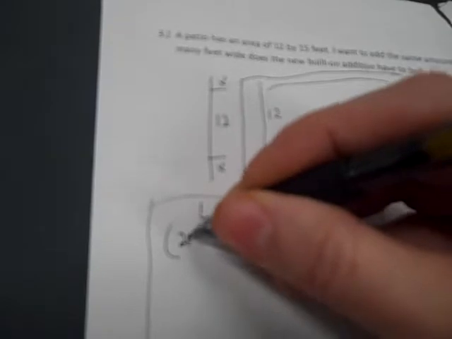You have to remember they're talking about area, and the area of a rectangle is length times width. So our length is 2 x's and a 15, that would be 2x plus 15. Our width is 2 x's and a 12, so that one would be 2x plus 12. Go in that first box and write that out.